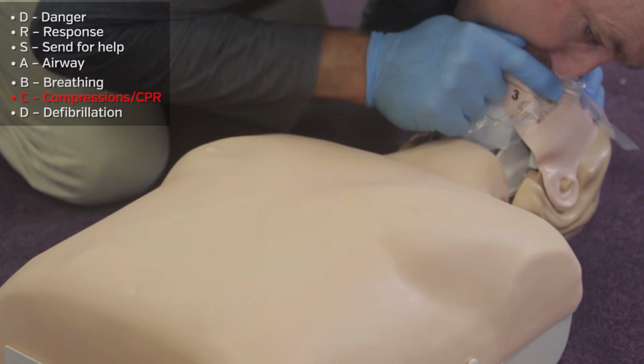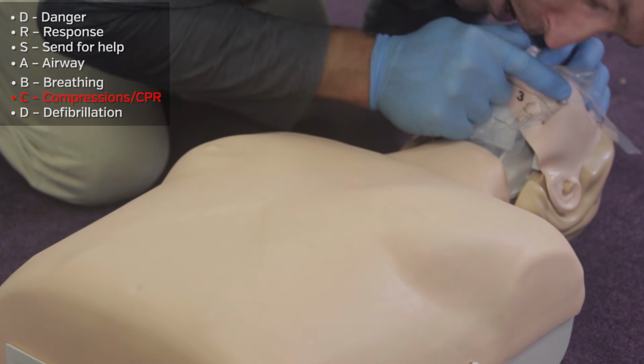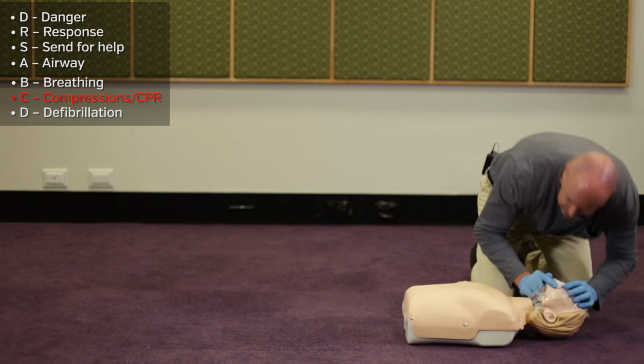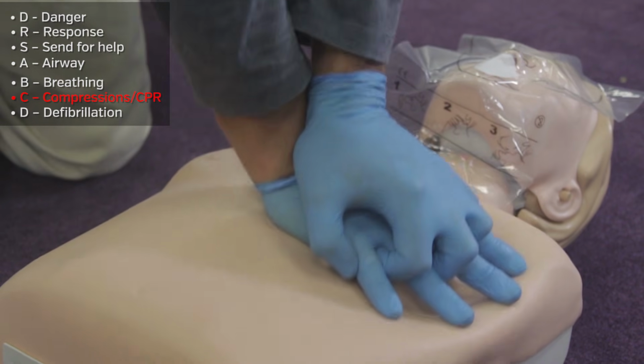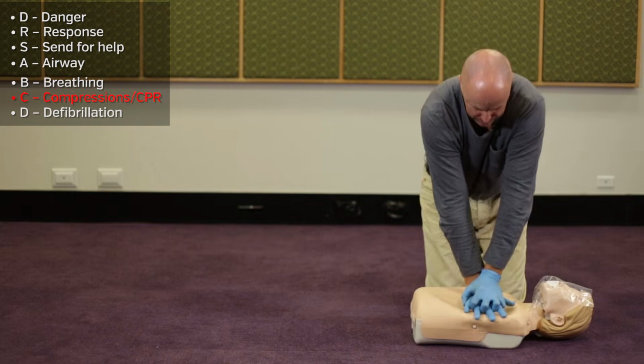When we do our breathing, we need to tilt the head back and give 2 full breaths, watching the rise and fall of the chest for full inflation. Once we've done that, we return again to 30 compressions and 2 breaths.